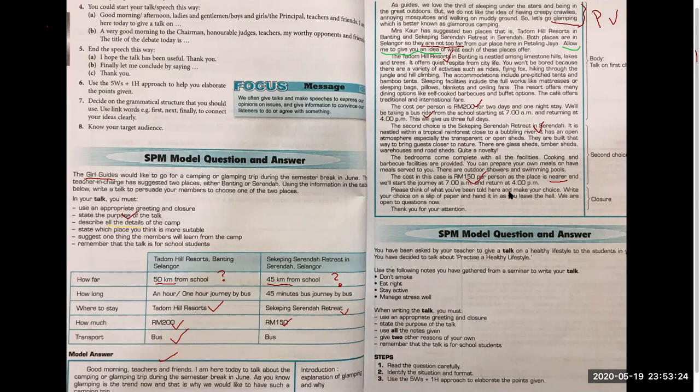What about here, the second choice? Can you learn anything? You can enjoy yourself in the open space, closer to nature. But what will you learn? Cooking, can I learn cooking? You can prepare, but you didn't say you can learn to cook with the chef or something like that. There are showers and swimming pools, but you didn't say I can learn swimming at the river or something. I don't see that. So when you write your answer, this is something that you have to ask yourself. Did I give enough?